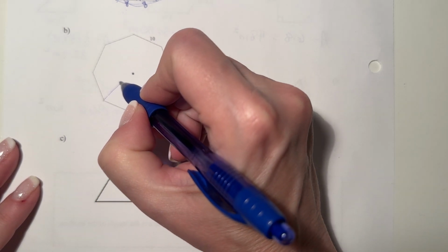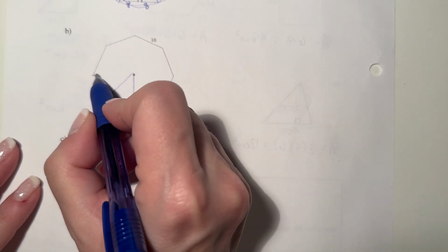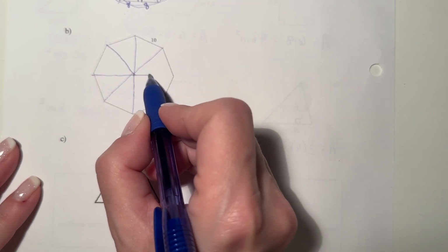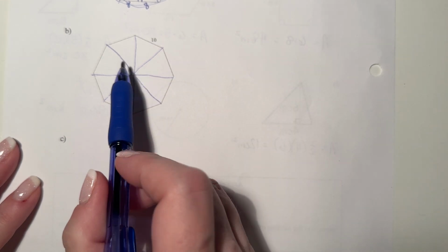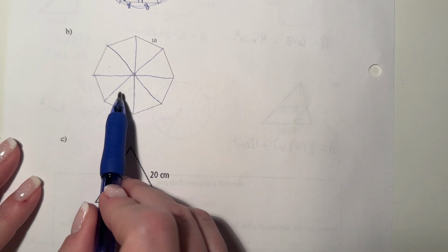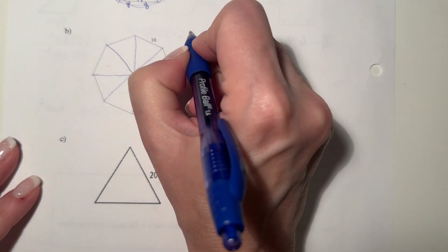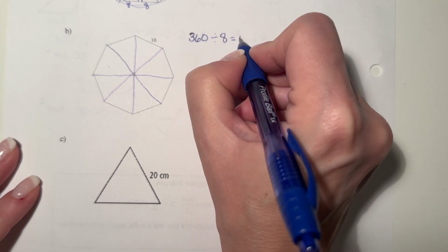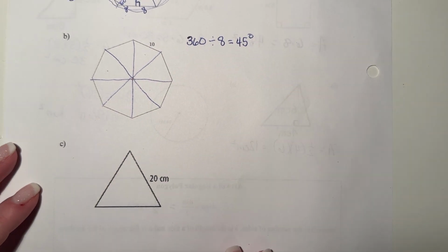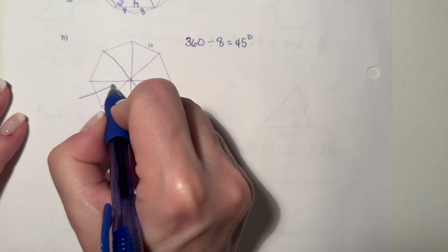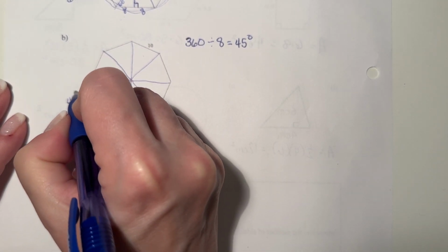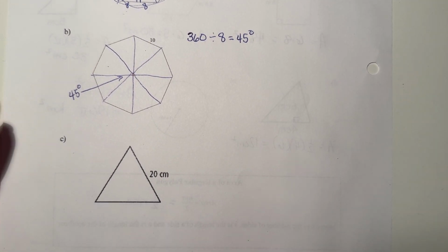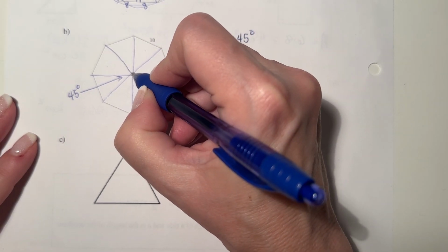Again, we think about all these triangles. You say to yourself, okay, there's 1, 2, 3, 4, 5, 6, 7, 8 triangles. So I'm going to take 360 and divide it by 8, and that gives me 45 degrees. That means that every single one of the angles in here is 45 degrees. Just like we did last time, we're going to draw a line that goes from the center straight to the side.